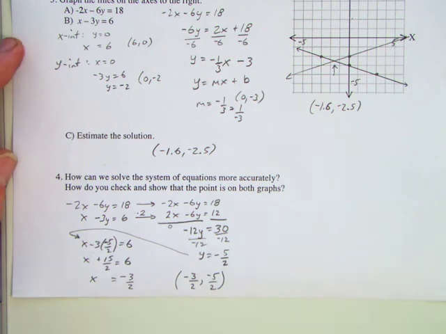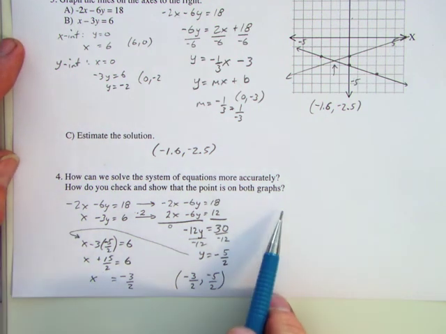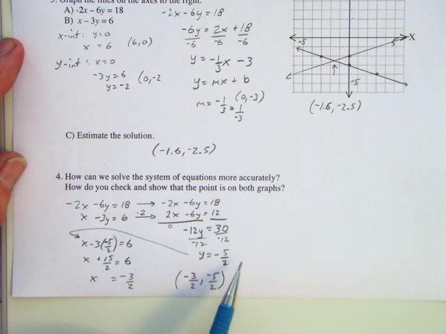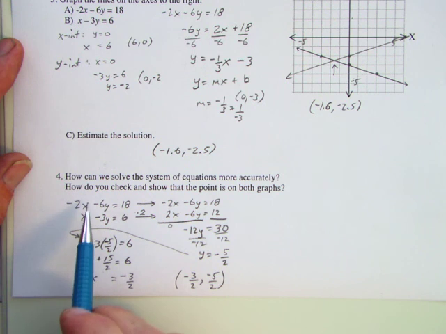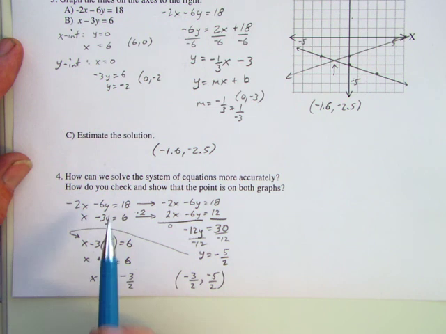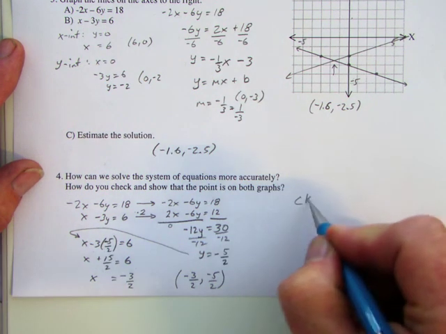Now, how do we check to show that this point is on both graphs? You plug it in. You know it works on the second one because that's how we got the x value. So really what we need to do is just check the equation we did not use. We used the second equation in order to find the x, so we want to plug it into the first equation to check.